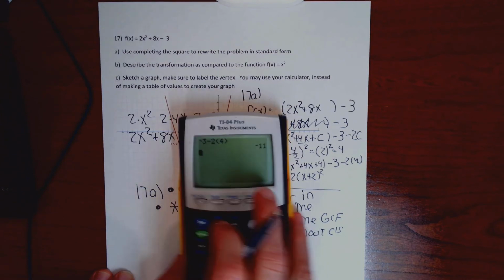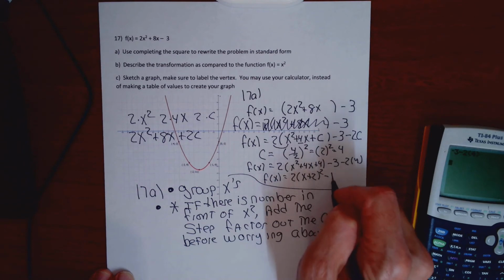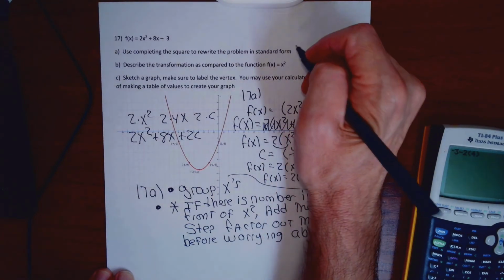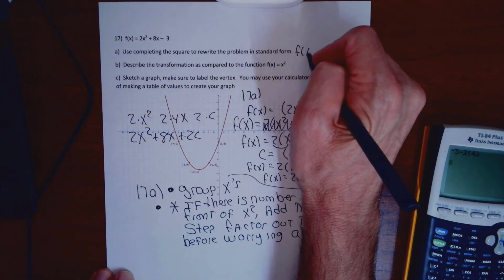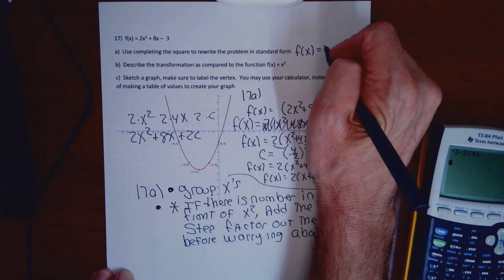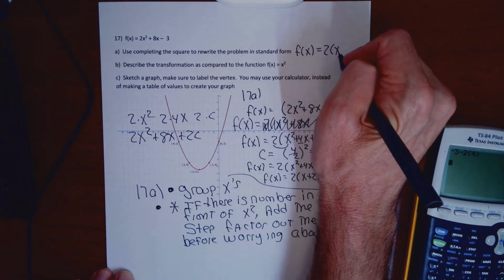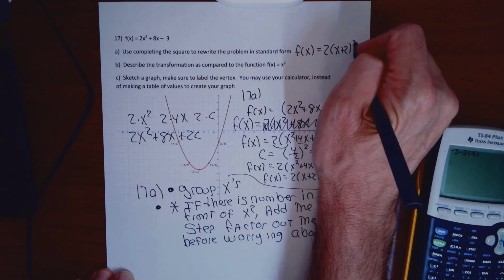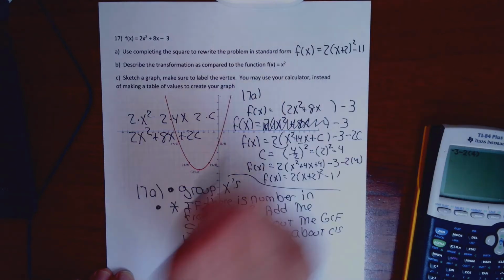I get minus 11. So my answer to part A, the rewrite of this, is f of x equals 2 times x plus 2 squared minus 11.